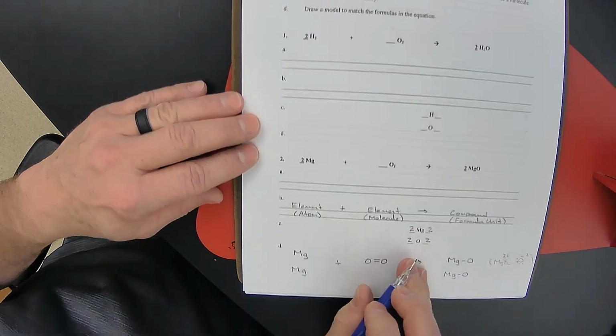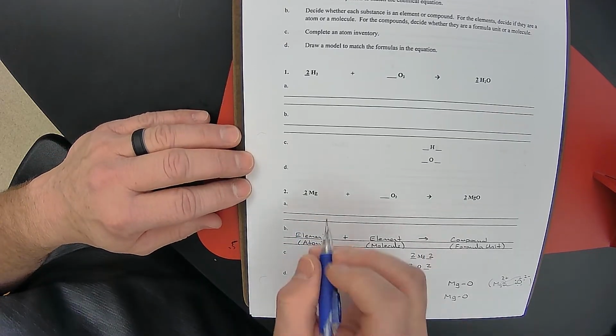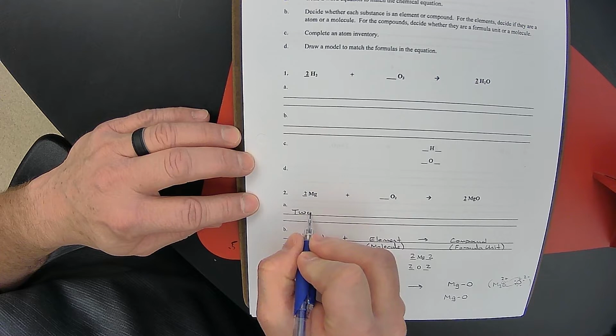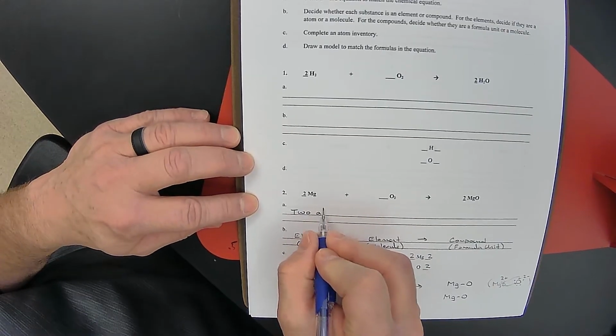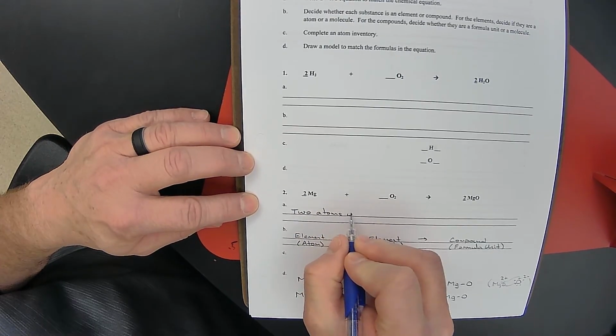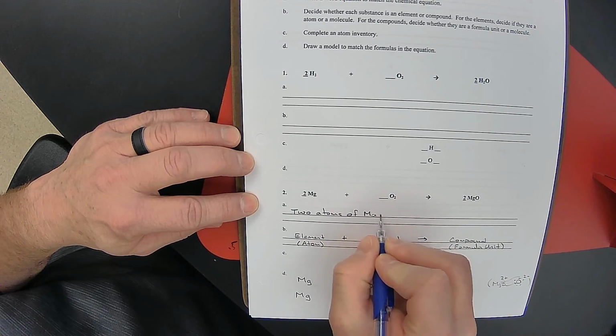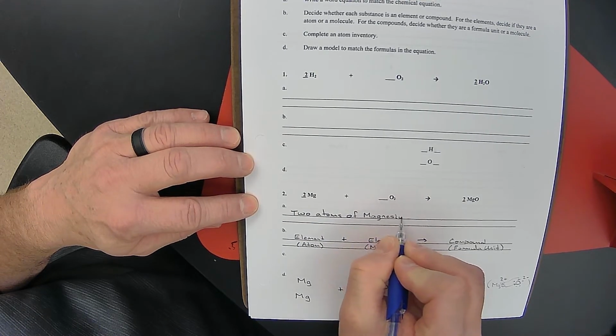When I write my sentence regarding this equation, I would start out with 2 atoms of, and I'm going to call it magnesium. The element's name is magnesium.